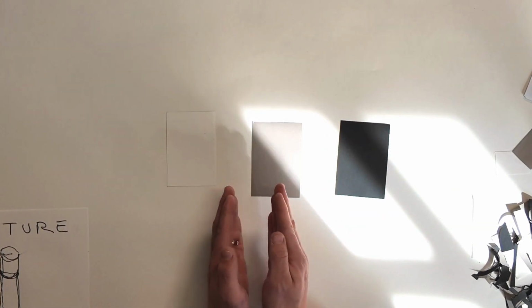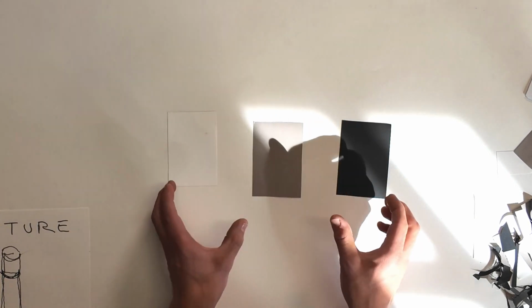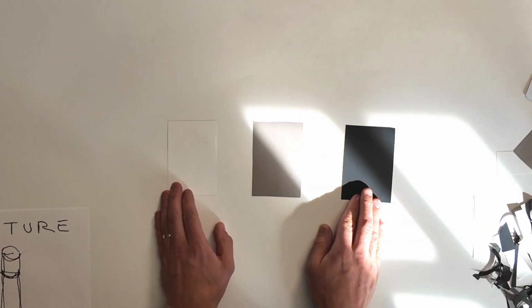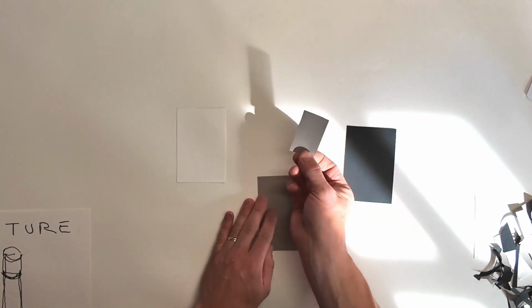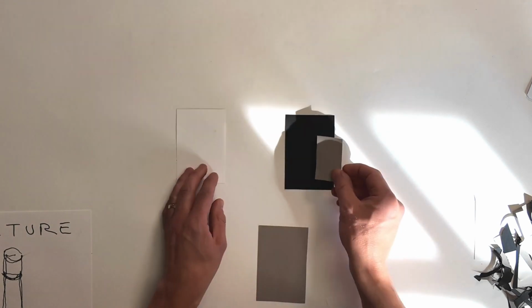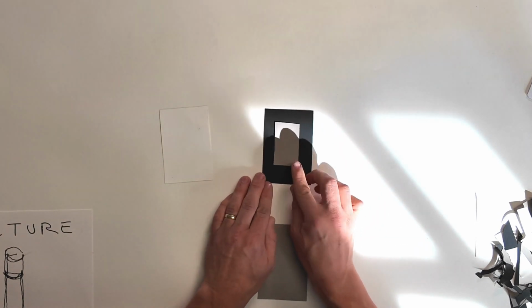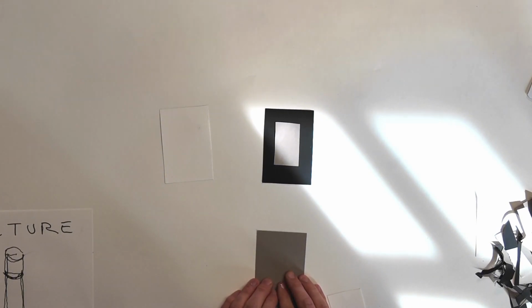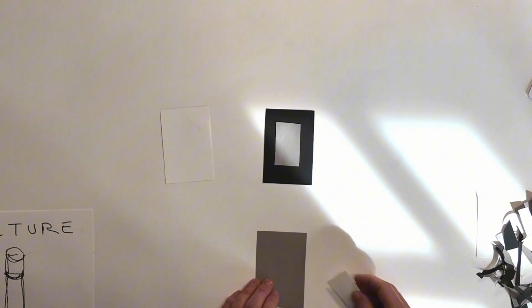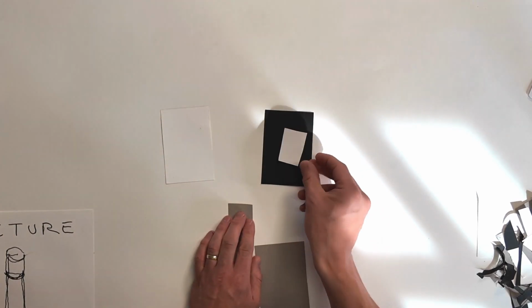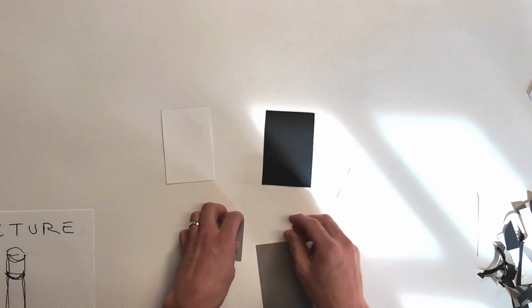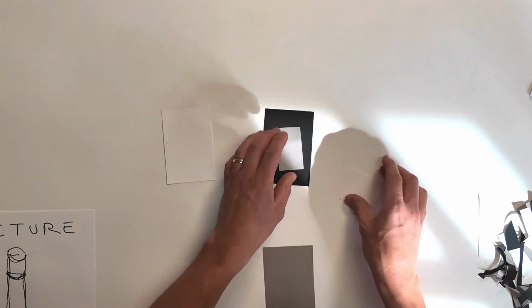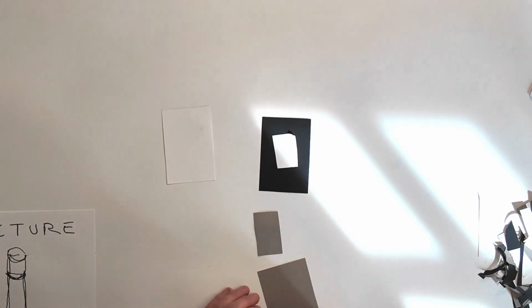It relates less extremely to the black and to the white. So if I take a mid-tone rectangle here and I put it on the black shape, we can see there a certain kind of relationship. It's a gentle relationship compared to if I put a white rectangle on that black. It's a really loud relationship. So look, gentle and loud.